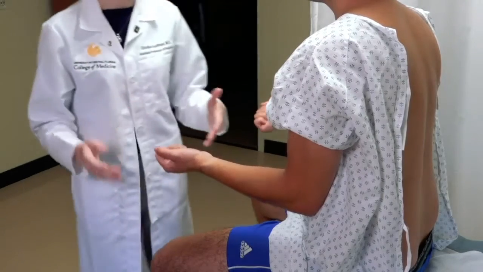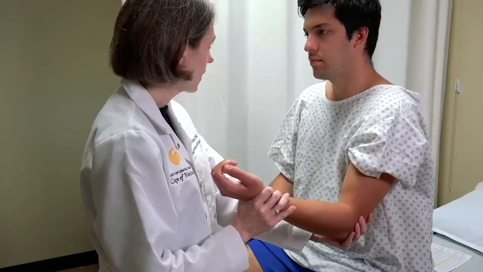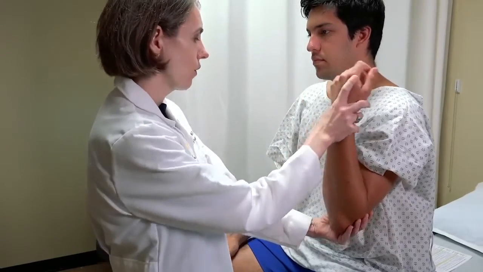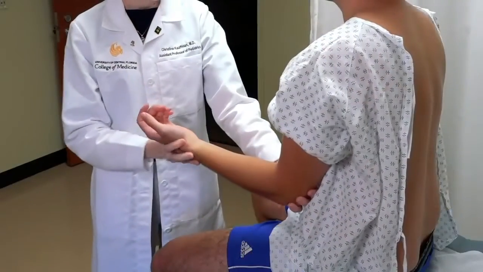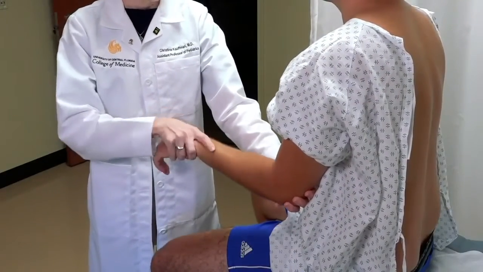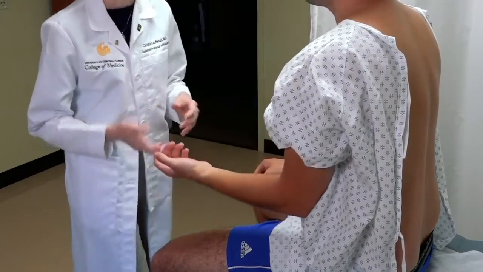If this was abnormal, now I can assess it passively. So again, just relax your arm and let me do the movements for you. So full flexion, full extension at 90 degrees, pronation and supination. All right, thank you.